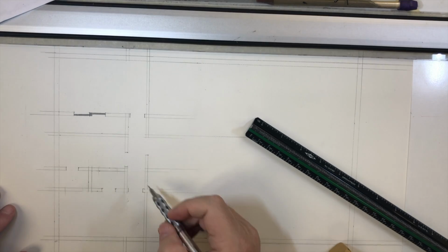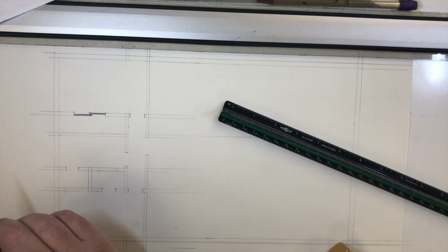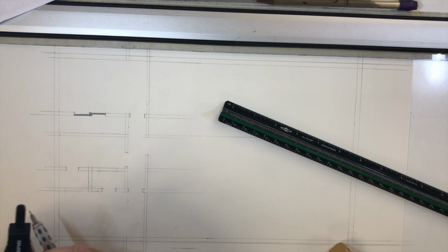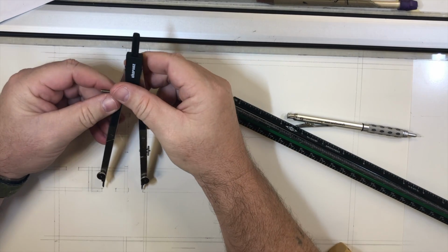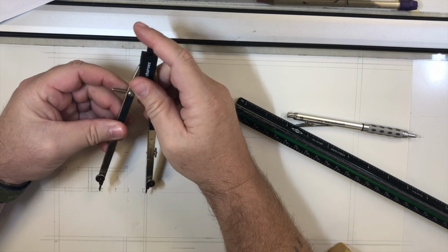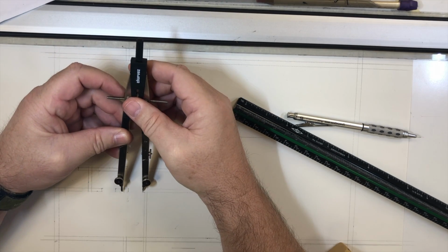So, for instance, this room down here, I want to do a door swing, and I'm going to use my trusty compass. And all I do to set up my door swing is adjust my compass to the size of the opening.